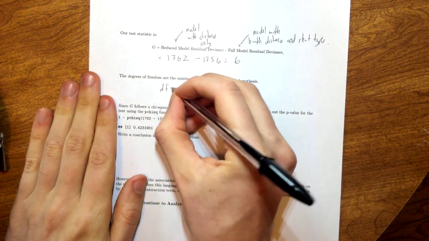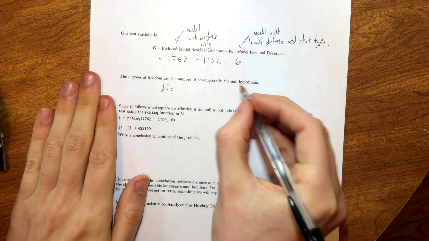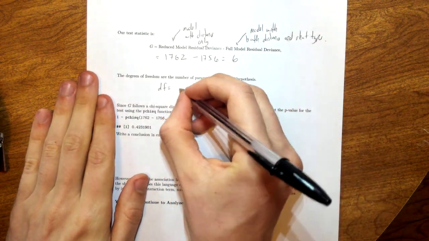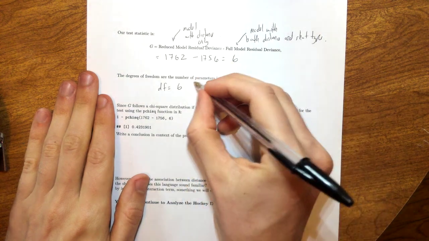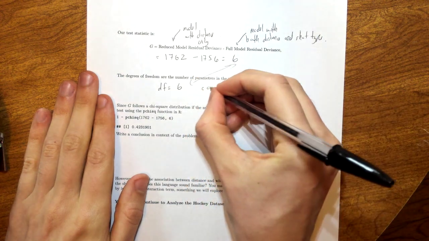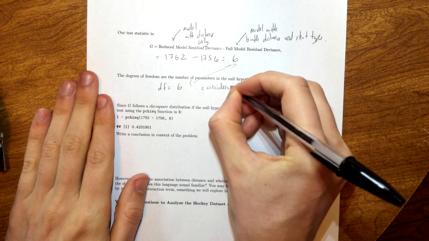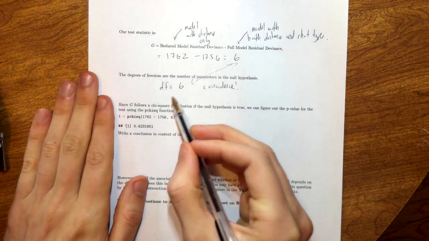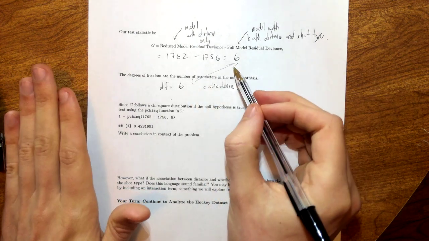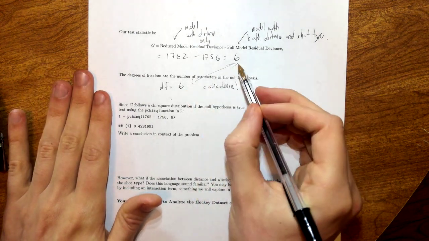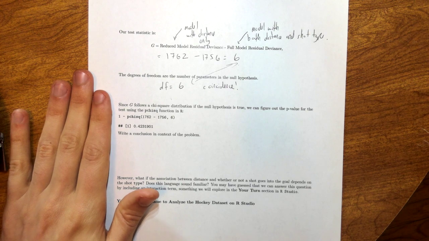Degrees of freedom are the number of parameters in the null hypothesis. So in this case, our degrees of freedom are 6. And like, what? That's so weird. But that's just a coincidence. It's not like the degrees of freedom really have any relation to G necessarily. It's just a coincidence that in this example, they're exactly the same.